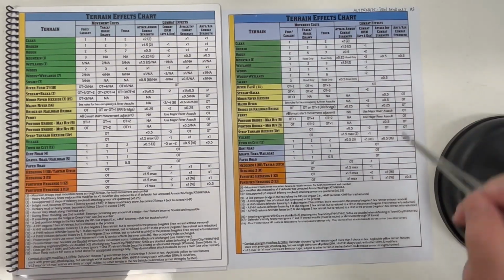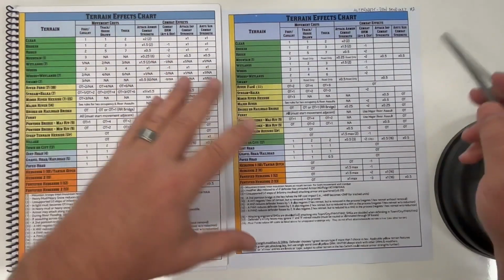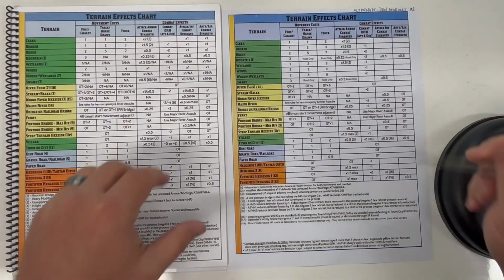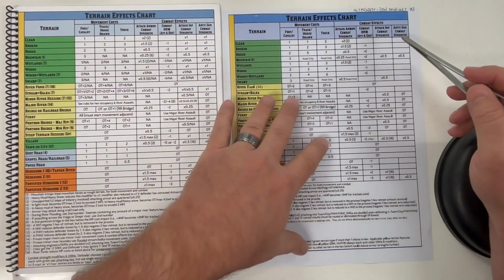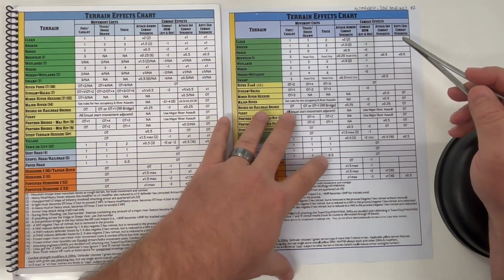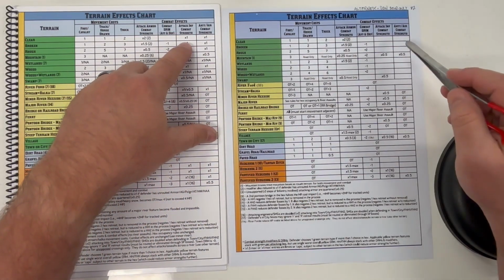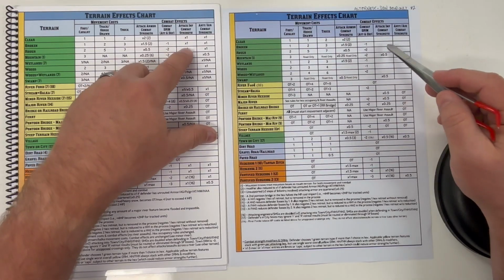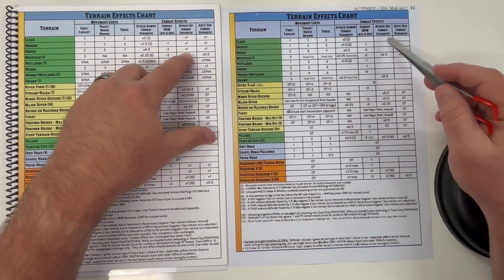So what exactly are the changes here? Well, I'm not going to point out every single last change, but I took a copy of the terrain effects chart and started playing around with it in a paint program, effectively. So all of the times ones have been removed. Why? Well, it's just visual clutter on the page, right?